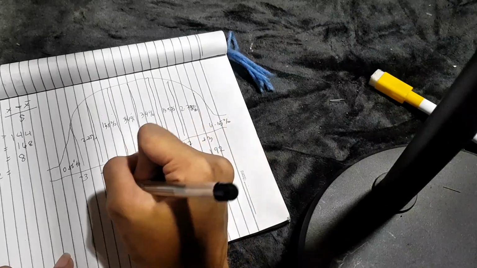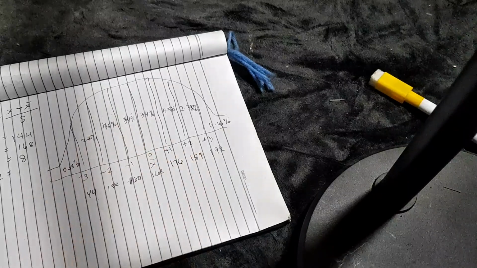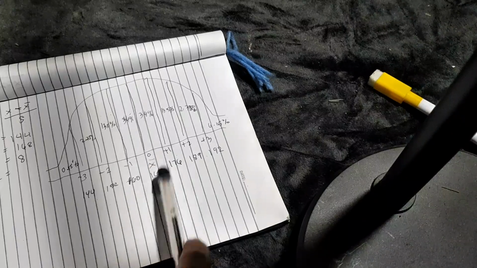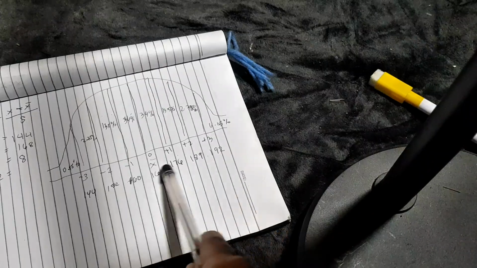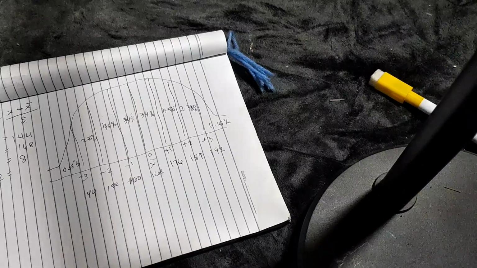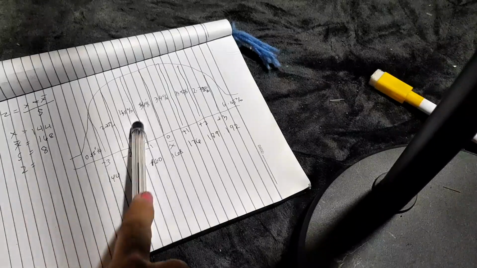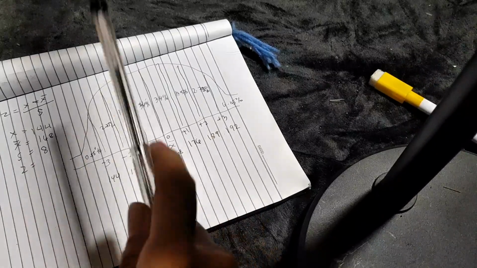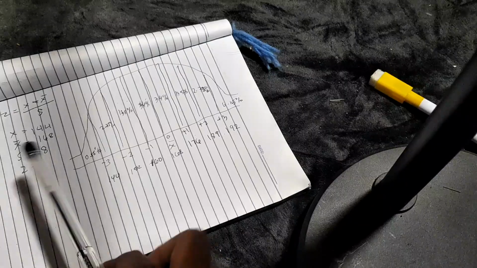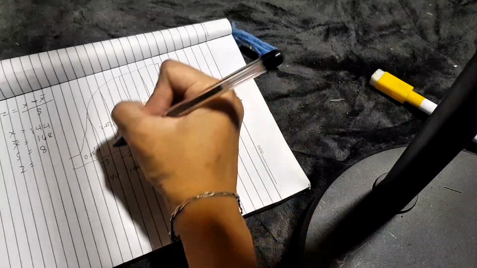160, 152, and 144. So this is the mean 168, and this is the positive z-score, and this is the negative z-score. So now we will identify if nakuha ba natin yung 144 dito. Kung greater than the mean ba siya or less than the mean. So nakita ba natin ang 144? Right, nakita natin sa negative 3.